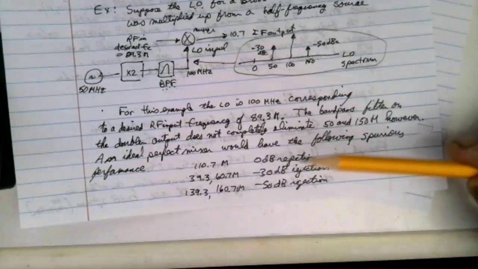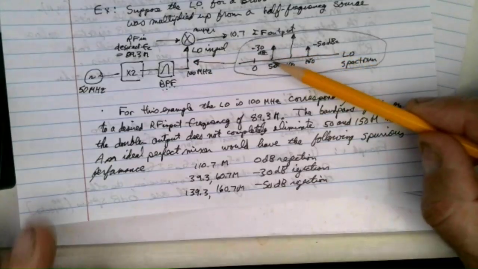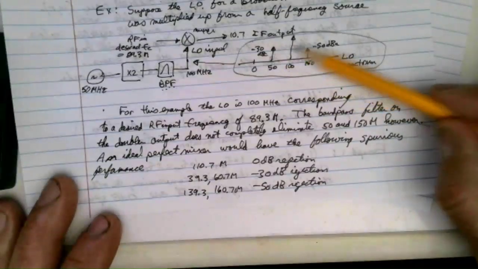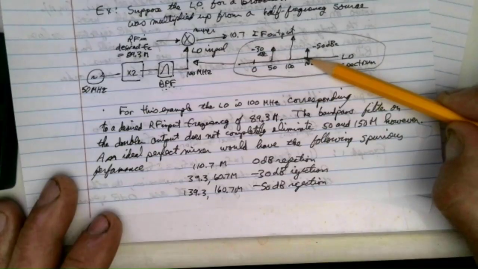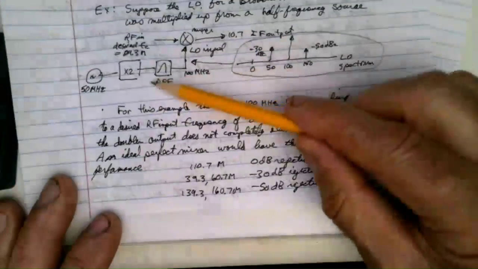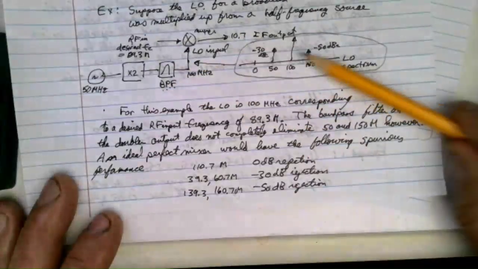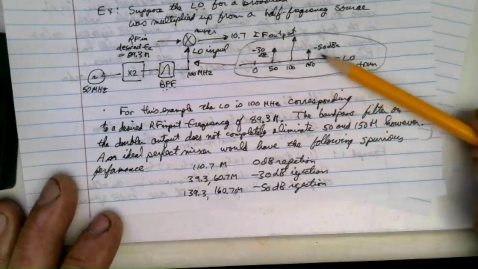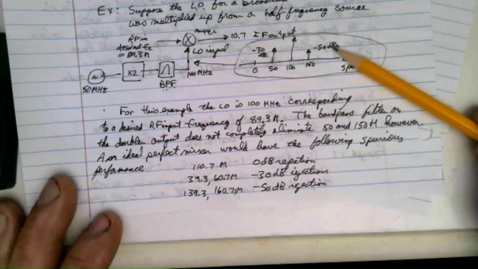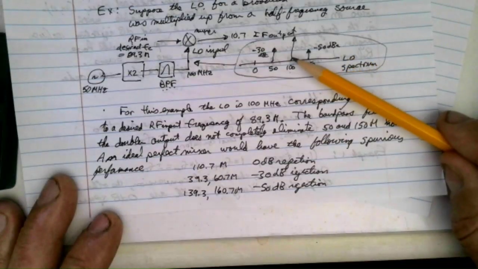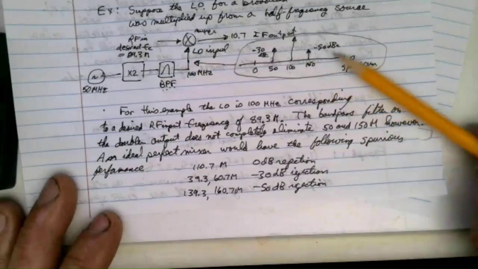Again, just to show, oscillator spurs are very important, as are the harmonics on the oscillator. Suppose I don't have 50 or 150, I have just 200 megahertz, which would be the second harmonic of the oscillator itself.